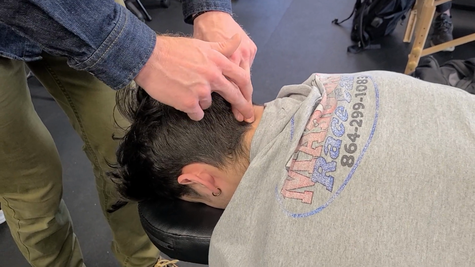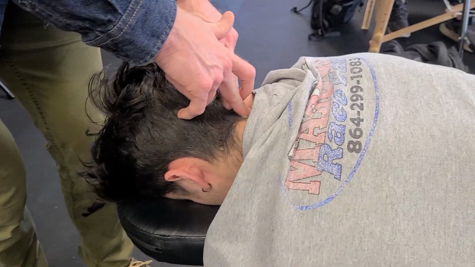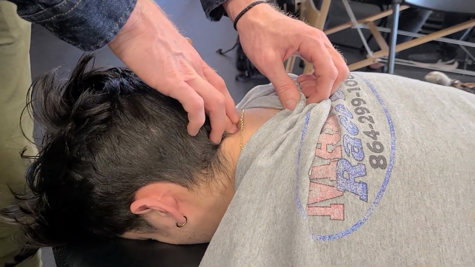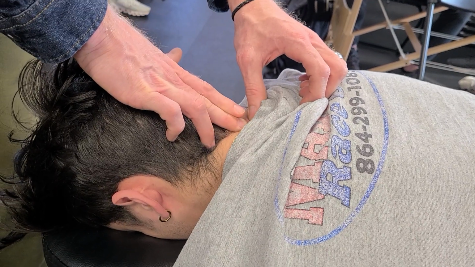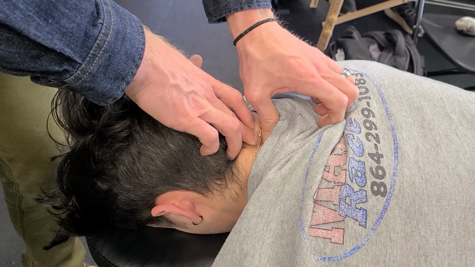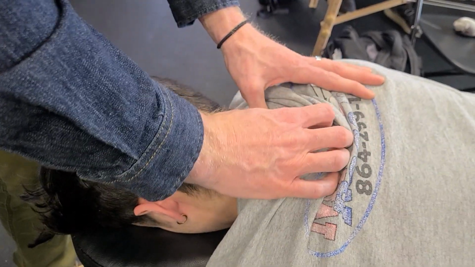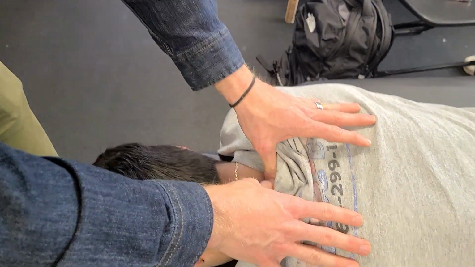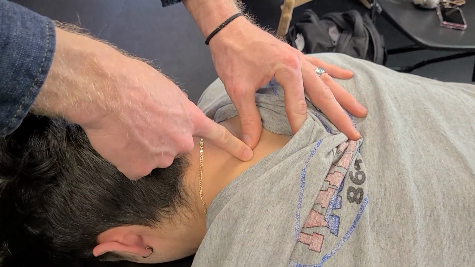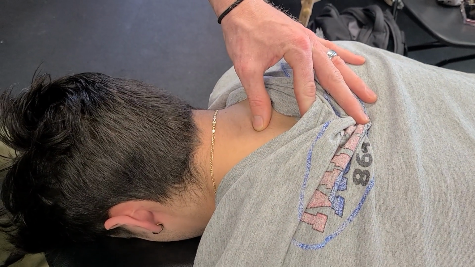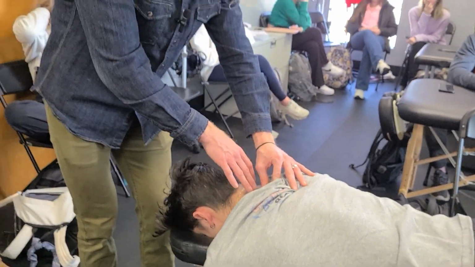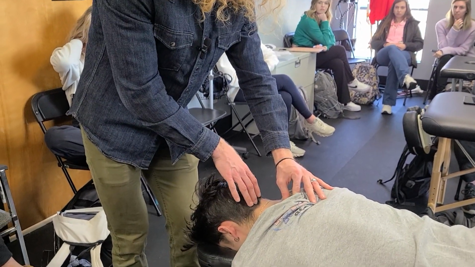Below C2, we can move on down, and there will be a little gap, and then you can find the C3 vertebrae. So here's the C2, here's a little gap, there's C3, there's another little gap, there's C4 below that, another little gap, C5, then C6, and then C7 here, which is our vertebral prominens. That is the most prominent cervical spinous process. So that is spinous processes from C2 through C7.